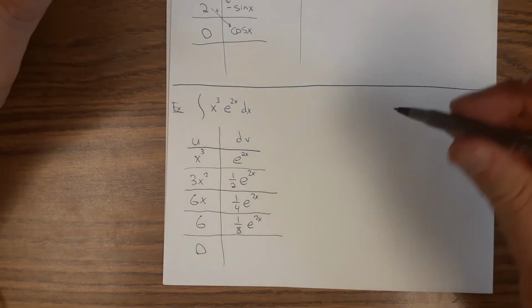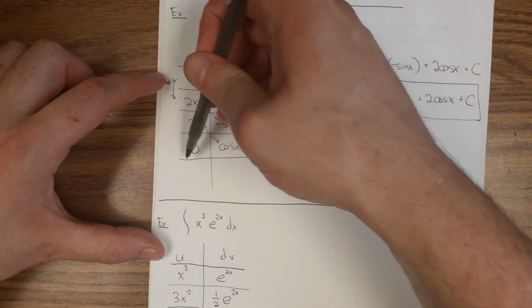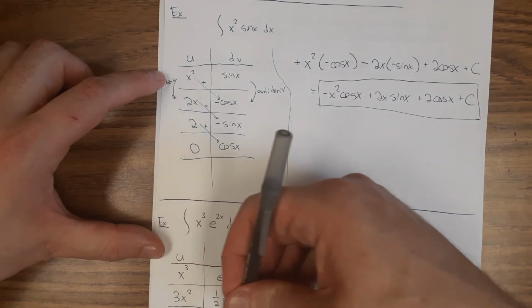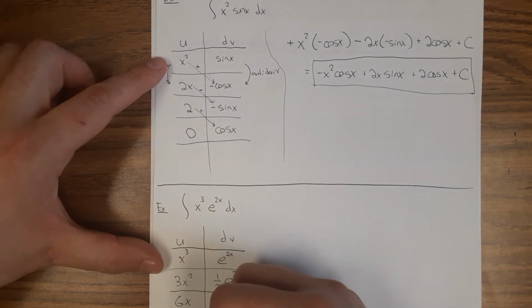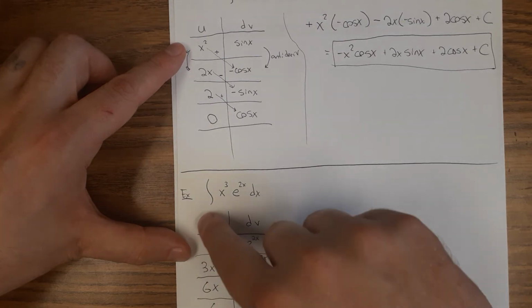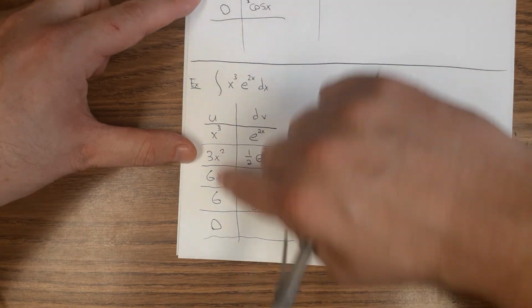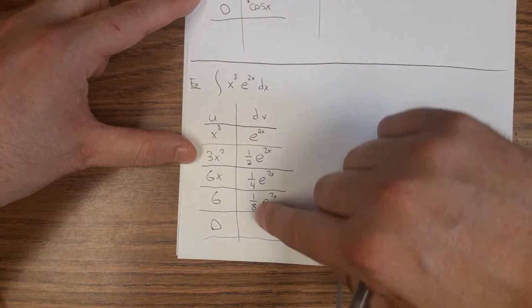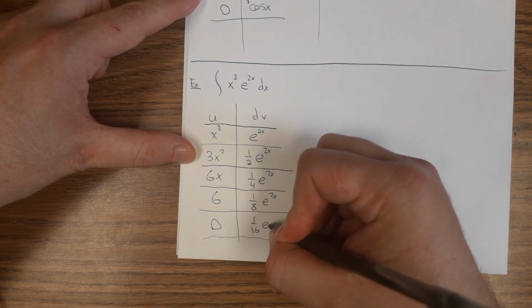And I'm going to do one more because I have to have something across from the 0. I don't need to go below that, but I have to fill out as many as I can. I stop at this column when I hit 0, and then I stop this at the same level. So 1/16 e to the 2x.